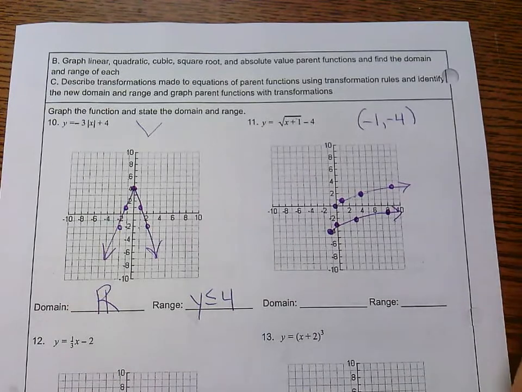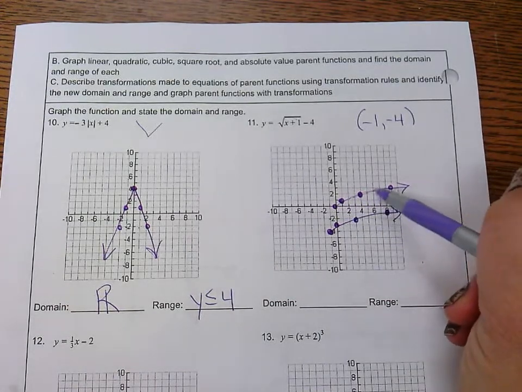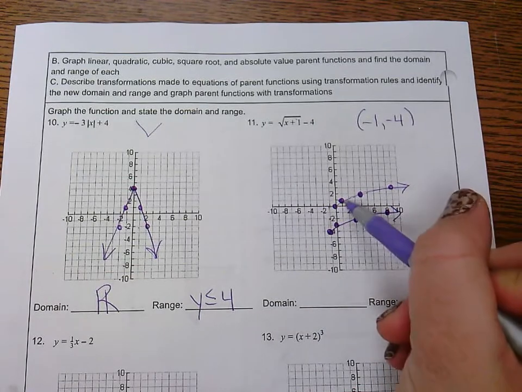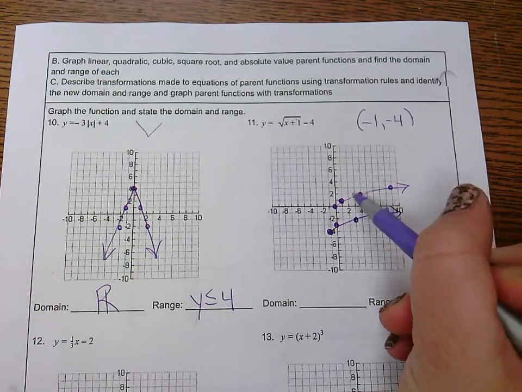The other thing I could have done is take my parent points and go left 1 and down 4. See, left 1, down 4, left 1, down 4.